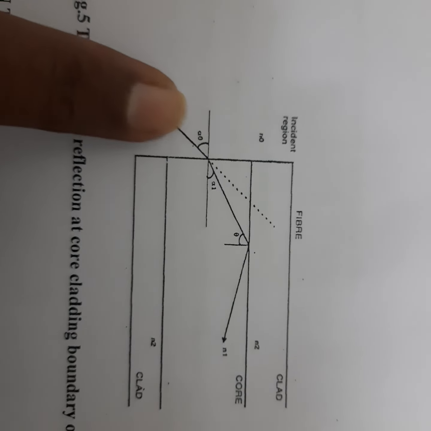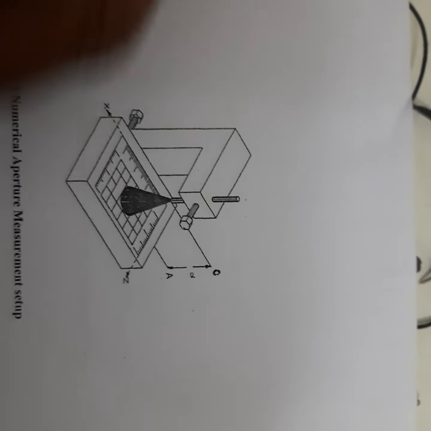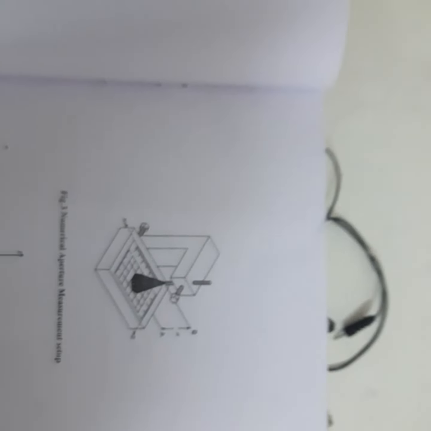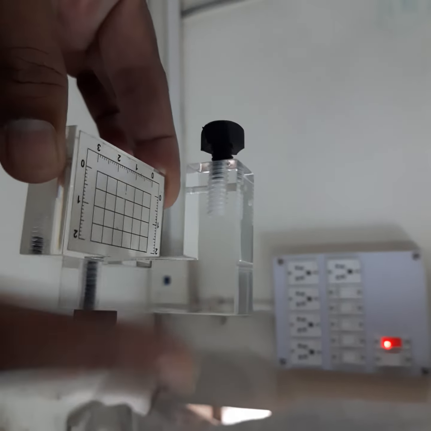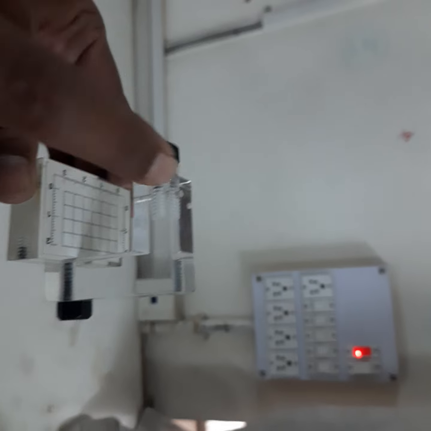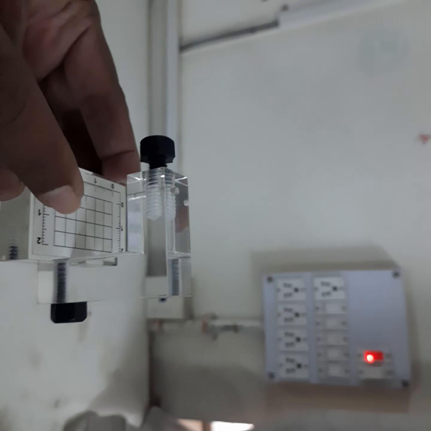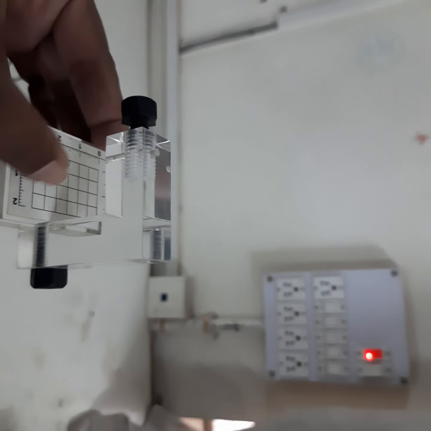Practically, the procedure is a little bit different. For that purpose, you can see there is a setup here for numerical aperture measurement. This is a glass assembly, and we have a plane surface, and on the side we can insert the fiber, and we'd like to see the projection or its wavefront on that plane surface.